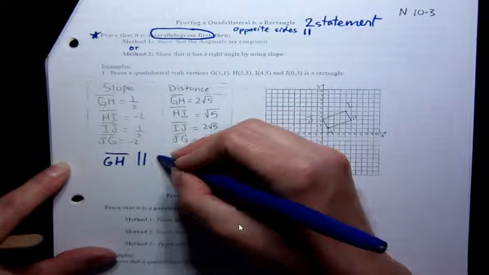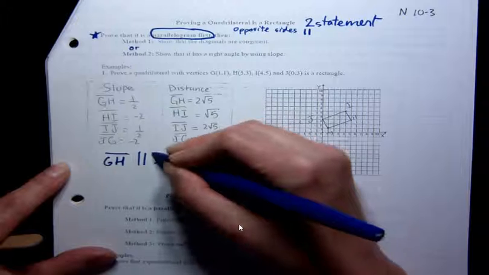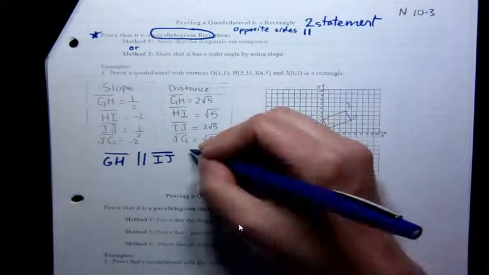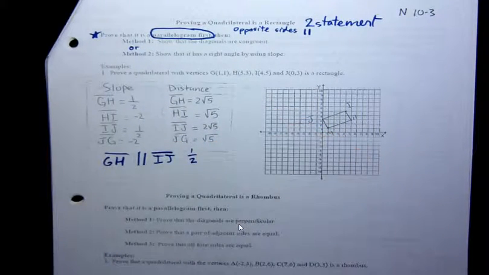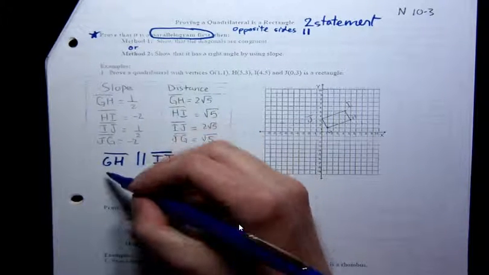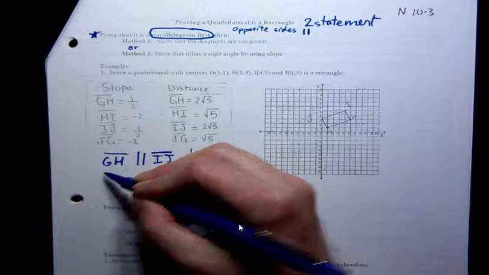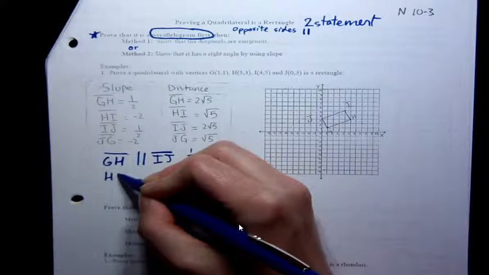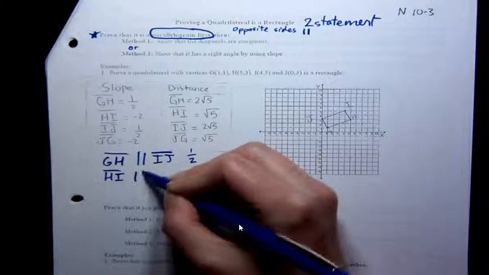So GH is parallel to IJ. I'm going to do the line symbol on top of them and then say both of those slopes are 1/2. So next I need to find my second set of parallel lines. So desk 15, if I start with HI, what is my parallel line to HI?